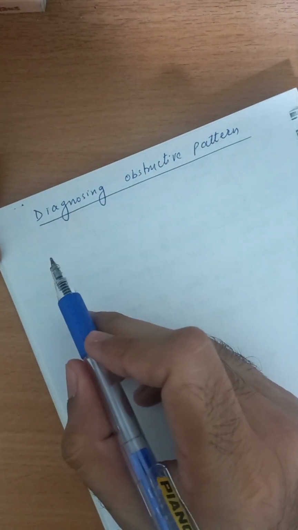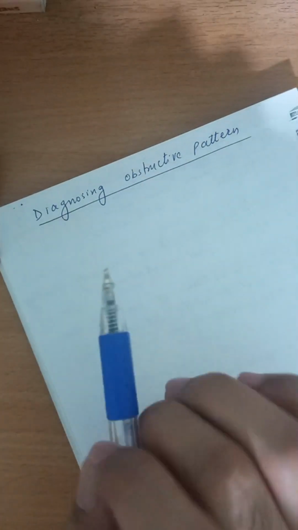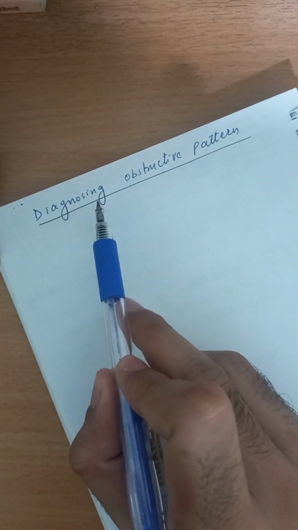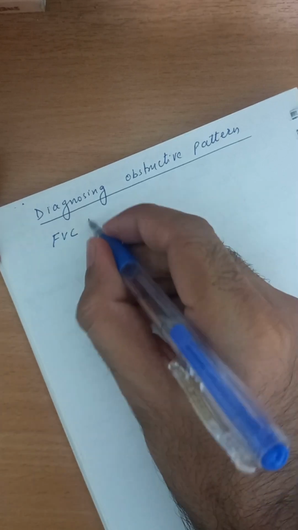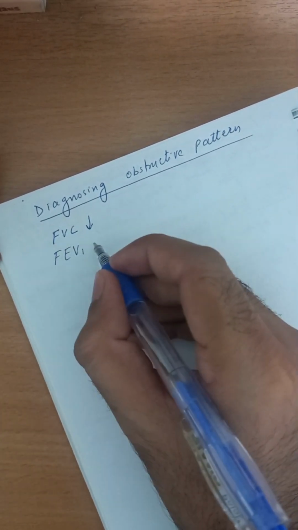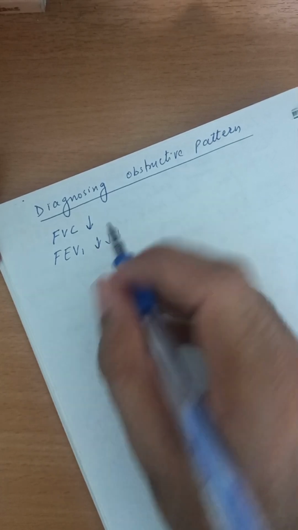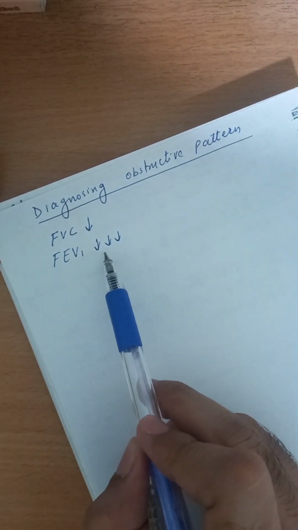Now, when you do spirometry, in obstructive condition or restrictive condition, whatever it is, the FVC, the forced vital capacity, will be dropped, and forced expiratory volume during 1 second will be dropped even more. So forced vital capacity is dropped, but the forced expiratory volume is dropped humongously.